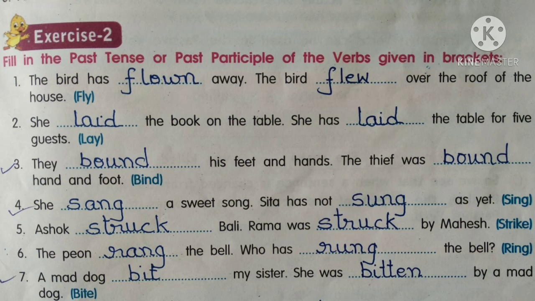Second one, she dashed the book on the table. She has dashed the table for 5 guests, and your verb is lay. So first we write verb 2, that is laid. And in the next blank we write verb 3. Why? Because it has before the blank. So here laid, a verb 2, remains the same also in the verb 3.